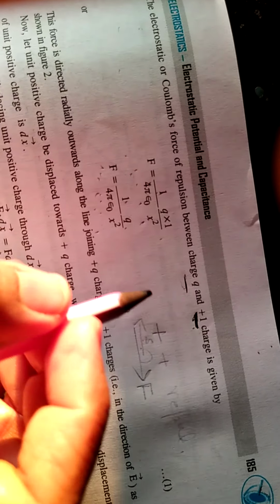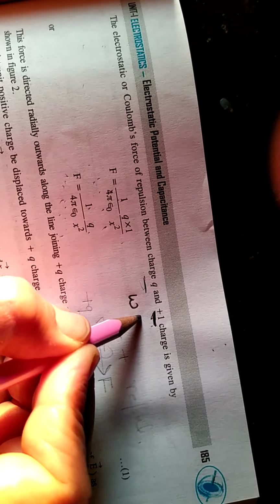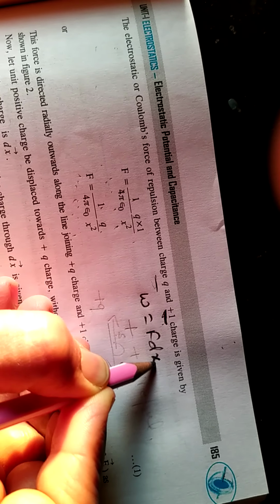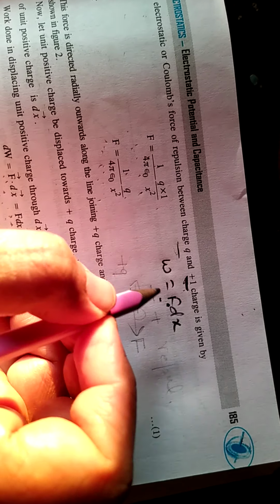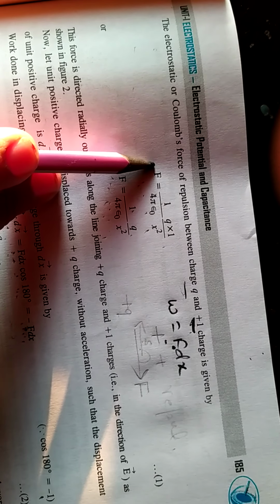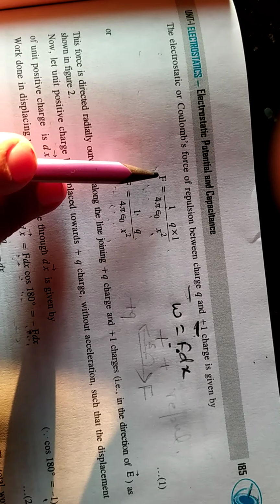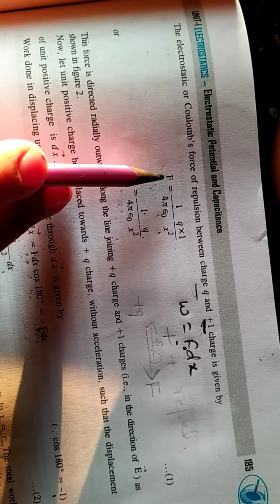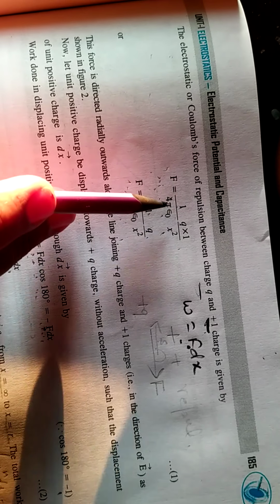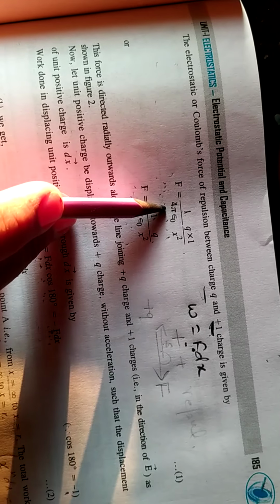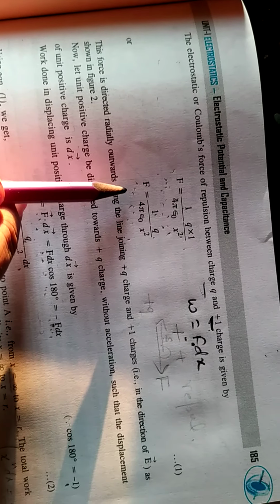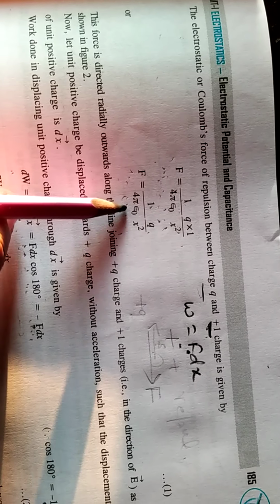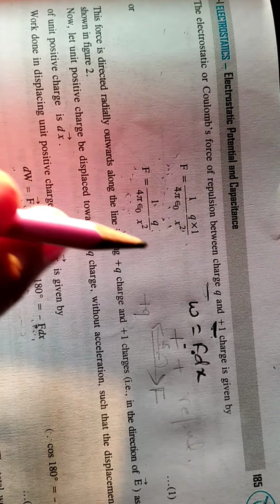Now, for work done, we know that the work done is equal to force into displacement. But for that, we need to calculate the force. So, what is force? Force between the two charged particles is given by Coulomb's law. So, F is equal to 1 upon 4 pi epsilon naught Q1 Q2 upon R square. Q2 is 1, so the force will be 1 upon 4 pi epsilon naught Q upon R square.